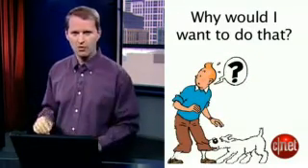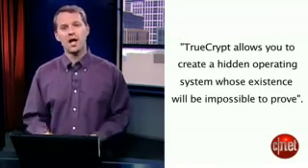I'm sure you're thinking two things. One, hidden operating system, cool. Two, why would I want to do that? And I quote from TrueCrypt. TrueCrypt allows you to create a hidden operating system whose existence will be impossible to prove.